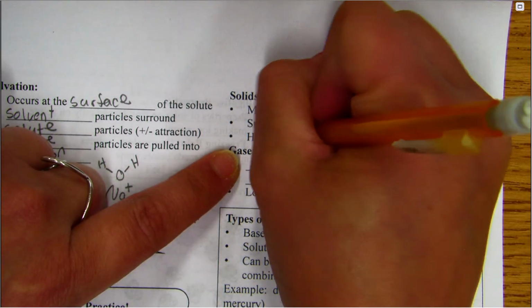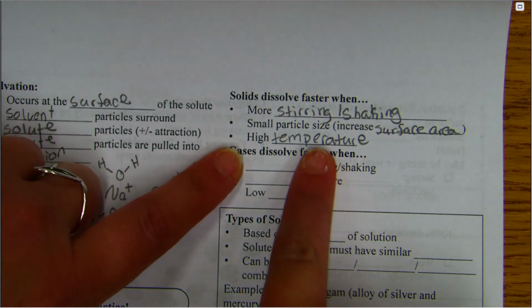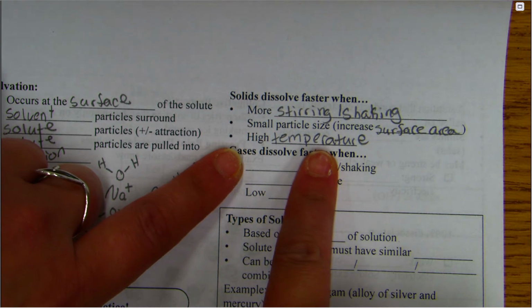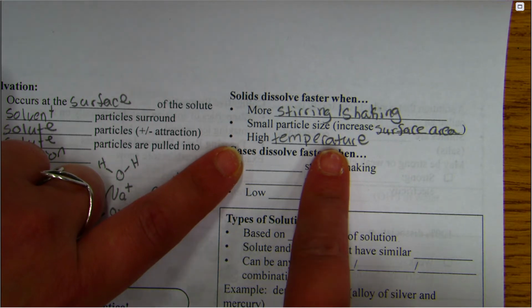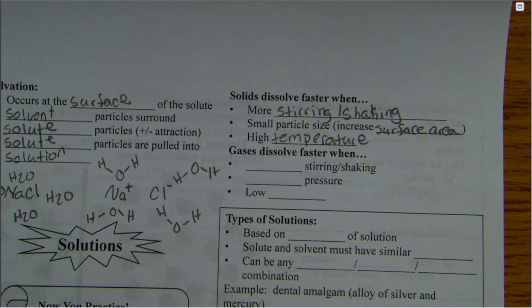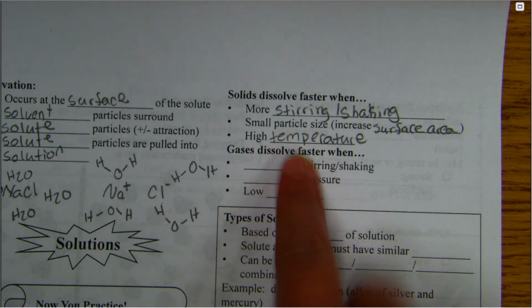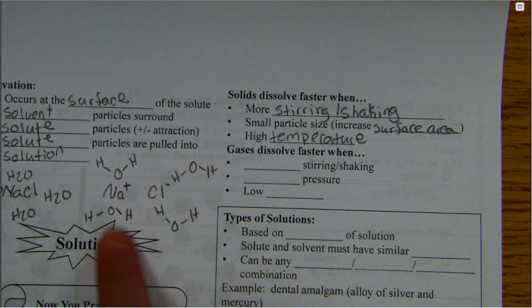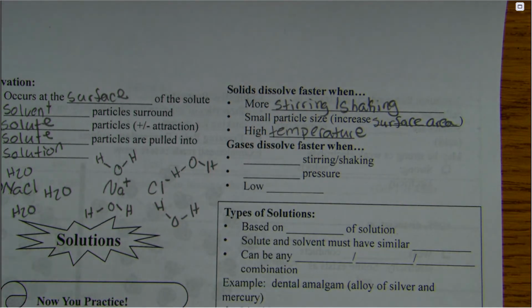Again, a high temperature as well. All right, so a high temperature increases the kinetic energy of a substance. Think back to our previous units. A higher temperature increases kinetic energy. Kinetic energy is the energy of motion. More motion causes more collisions, and it pulls these apart quicker. So more motion, we have a better surrounding of water, and then it also has to do with the number of collisions and some other things. You'll talk about that in chemistry, but it will help to pull apart and dissolve faster.